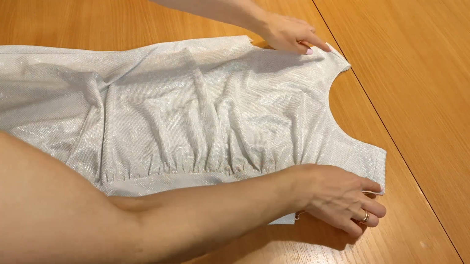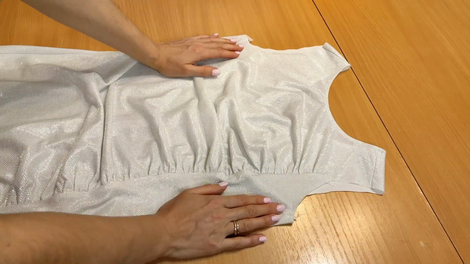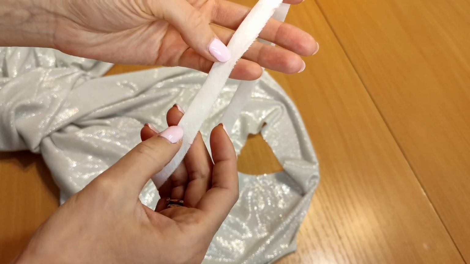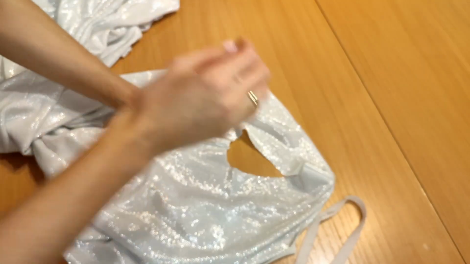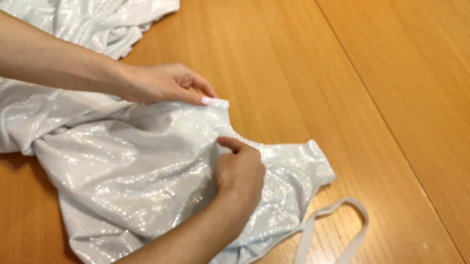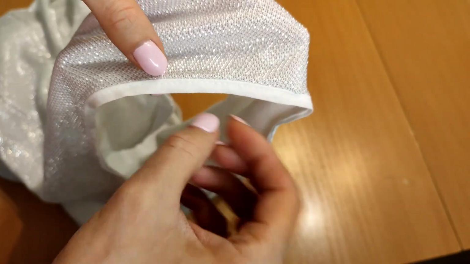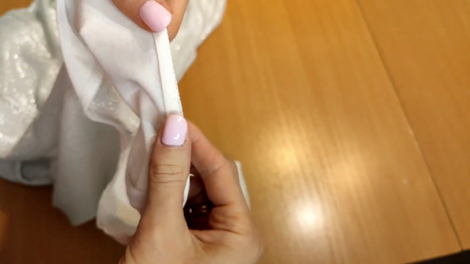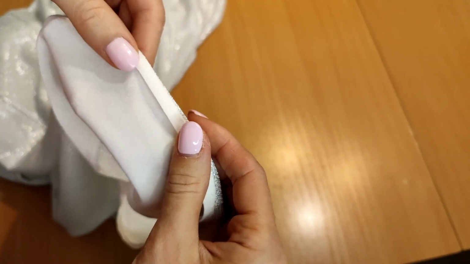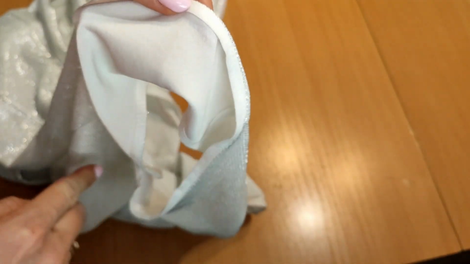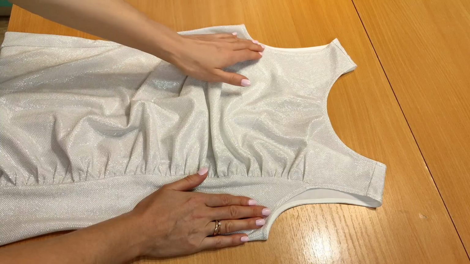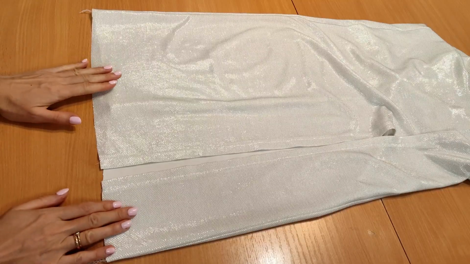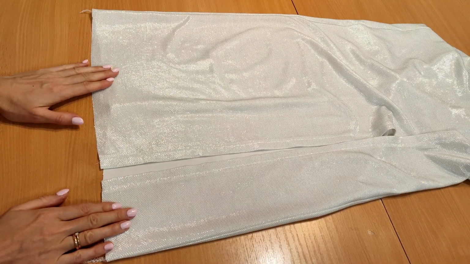Armholes can be done the same way with the same bands. And the final step is the bottom of the dress.